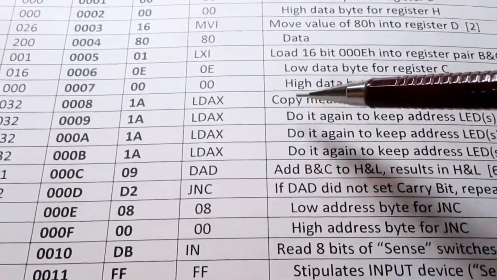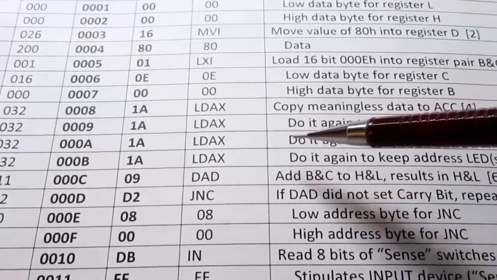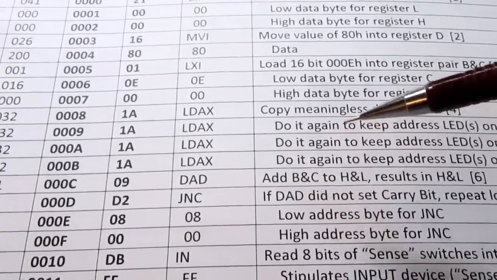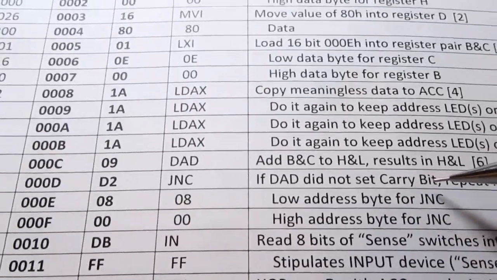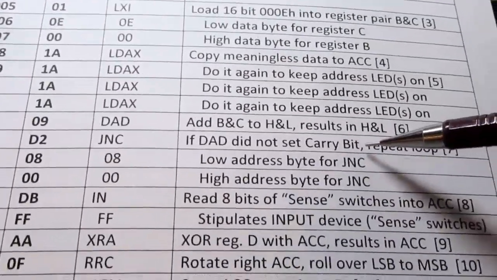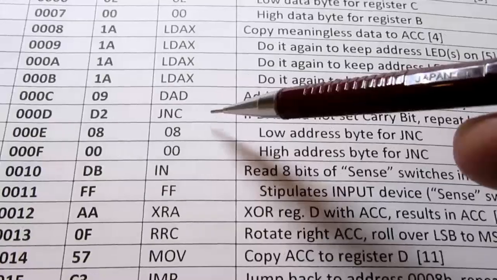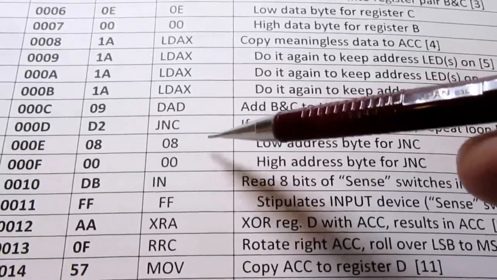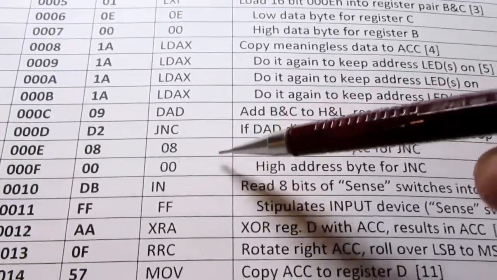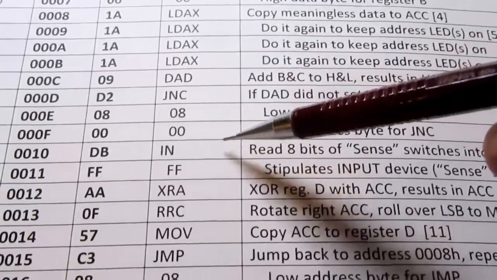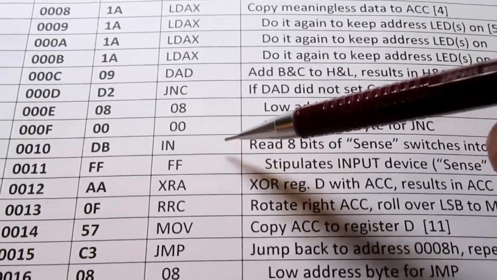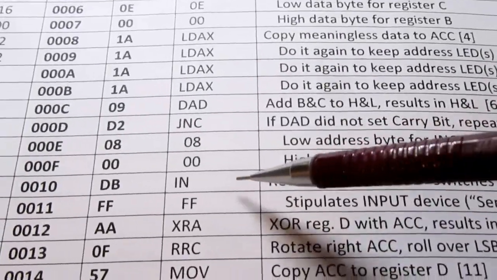Eventually, however, we will max out that 16-bit register H and L, and therefore it will overflow and set the carry bit. Then, because we check it with this jump if not carry, we can't do the jump now because there is a carry. So now it just progresses on to the next instruction of the program, which is an input instruction.